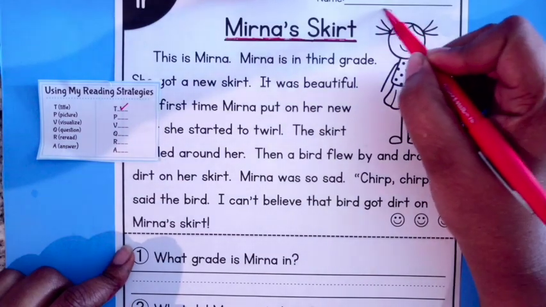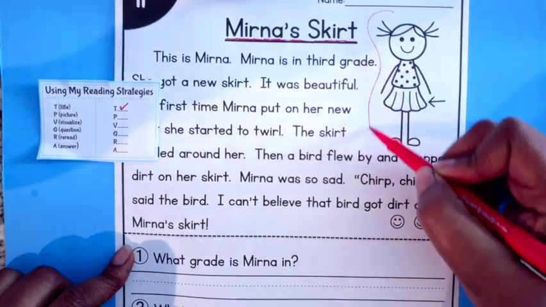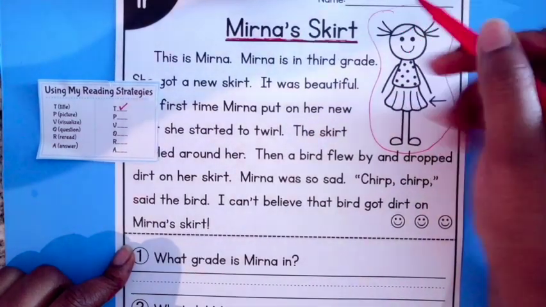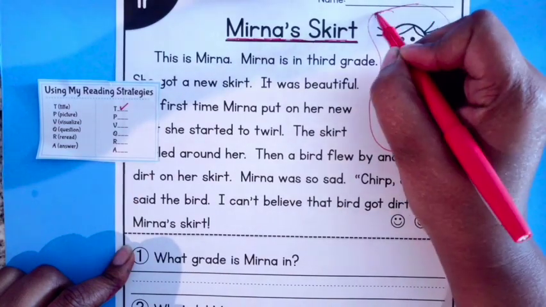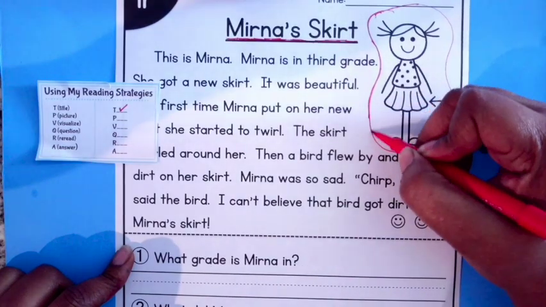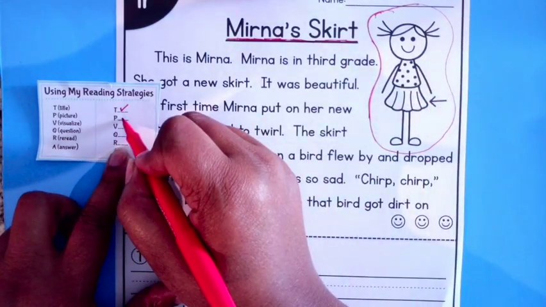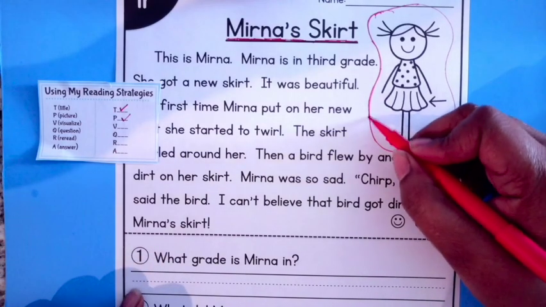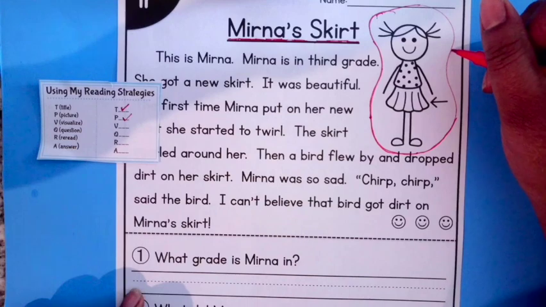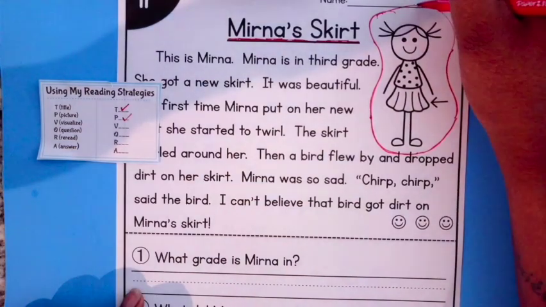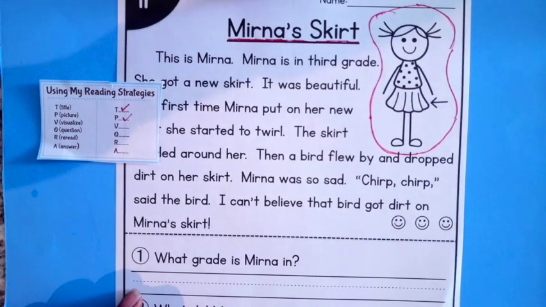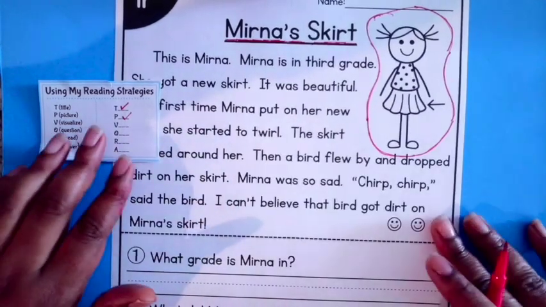So I'm going to go ahead and circle this. And I'm going to put a check mark here, because I looked at the picture, I asked questions about the picture, and I made some statements about what I've noticed in the picture. Now I am going to read the questions, okay?